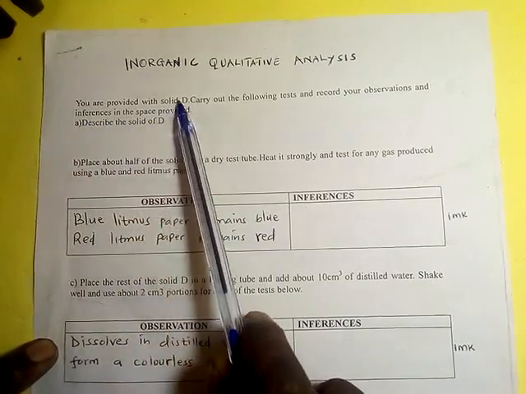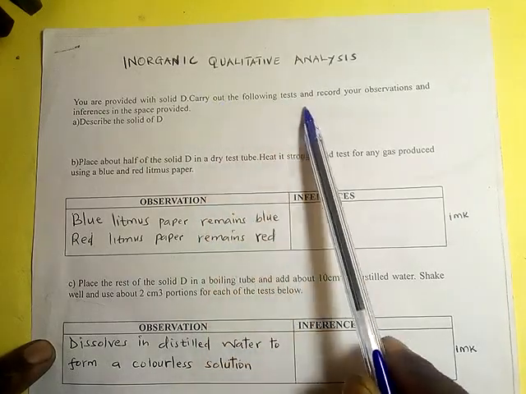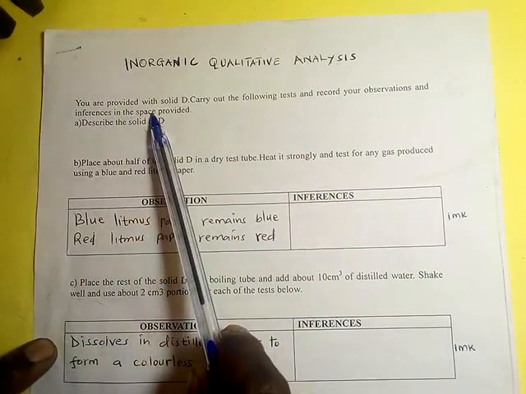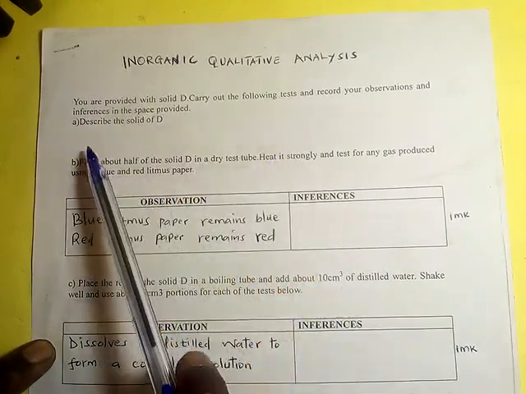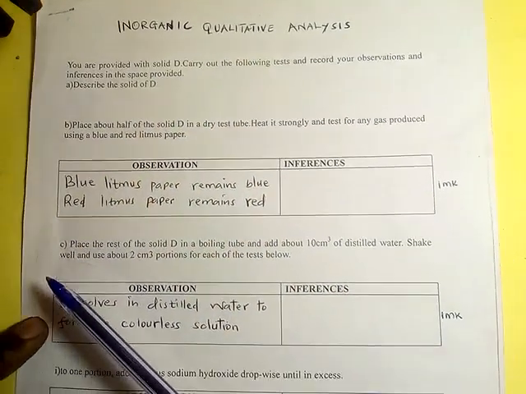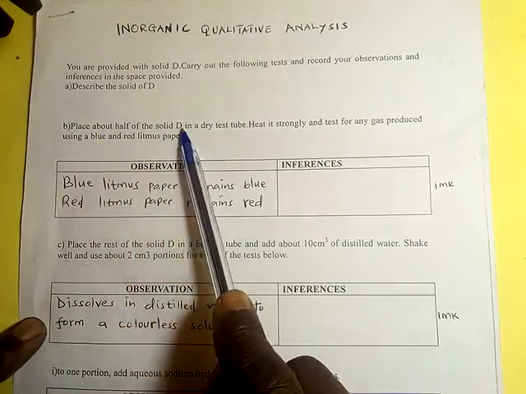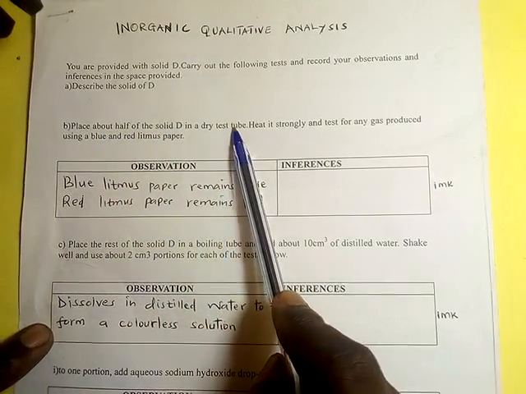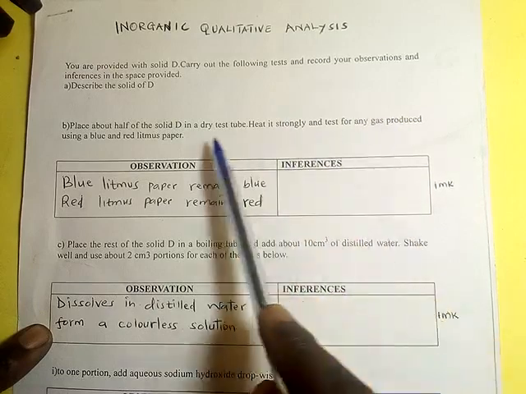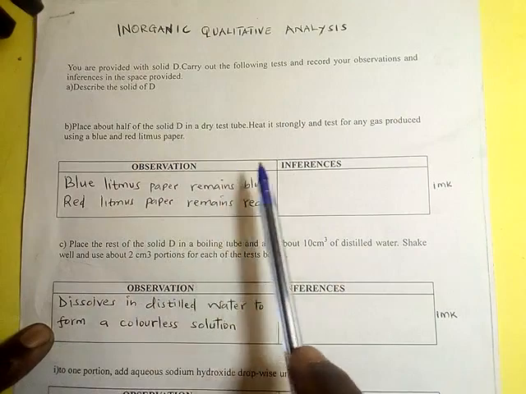You are provided with solid D. Carry out the following tests and record your observations and inferences in the space provided. Describe the solid D. That one, leave it out. Place about a half of the solid D in a dry test tube. Heat it strongly and test for any gas produced using blue and red litmus paper.